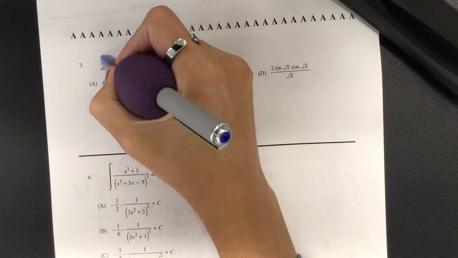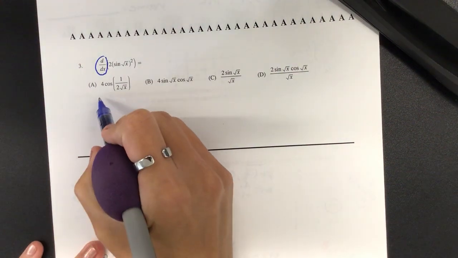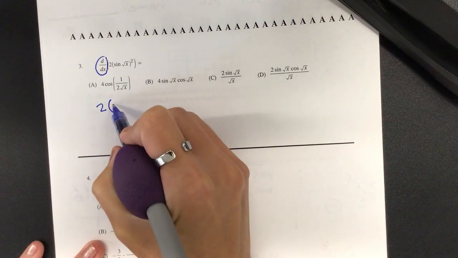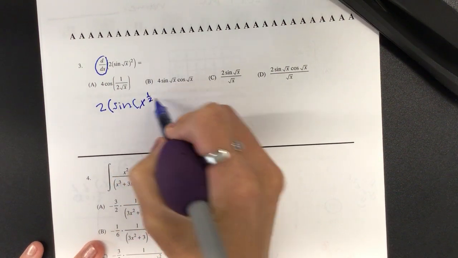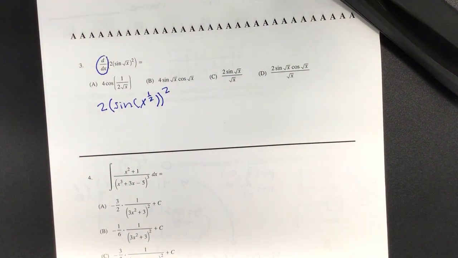Okay, what does this mean to find the derivative? Let's start by rewriting this. The way I'm going to rewrite this will be 2, open parentheses, sine of x to the 1/2, and then all to the power of 2. What rule am I using on this one?